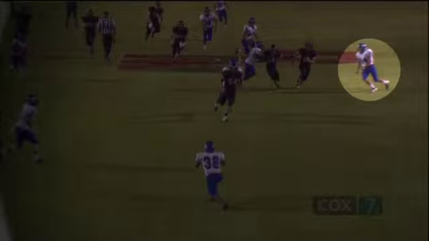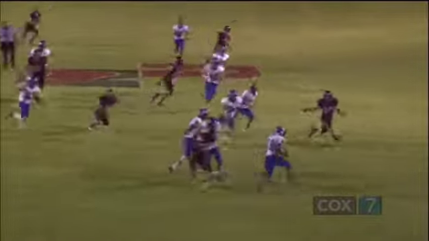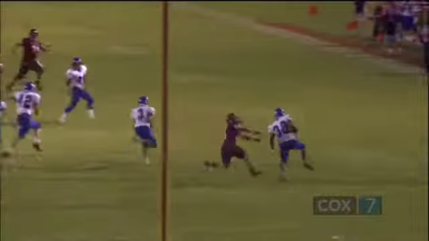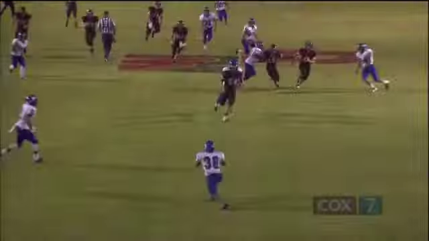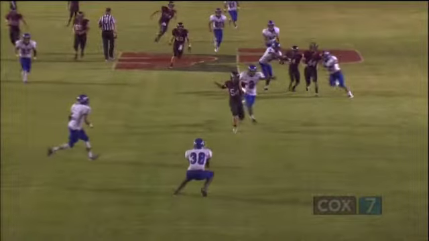And let's go ahead and highlight number 34 here. And he's going to deliver a blindside block, but he's going to do so with his shoulder into the shoulder of the opponent. The hit does not fall into any other personal foul category. Therefore, this would be a legal hit.